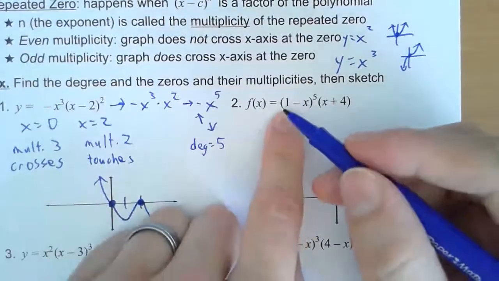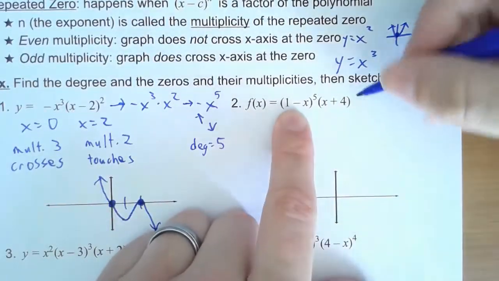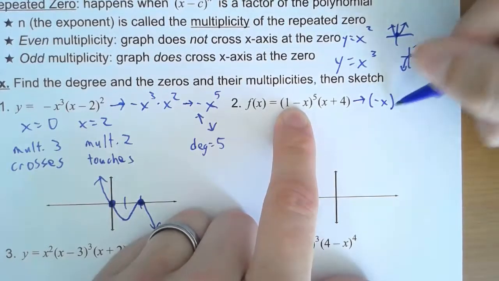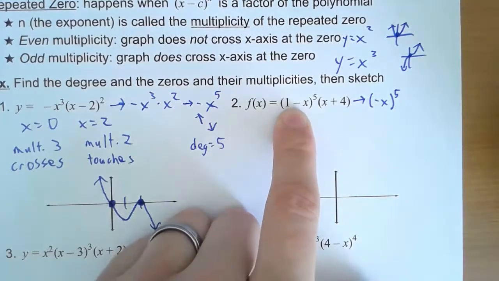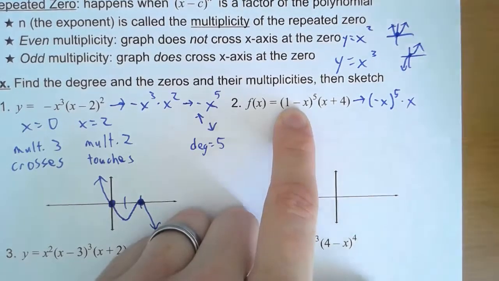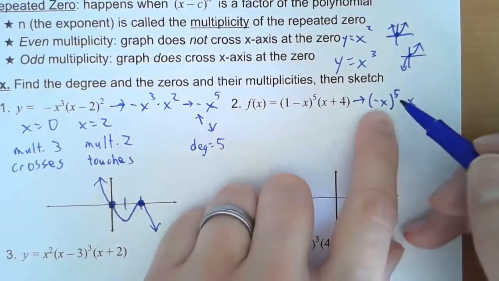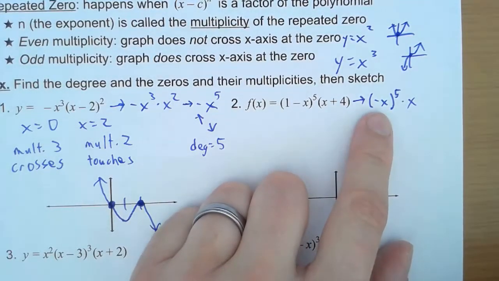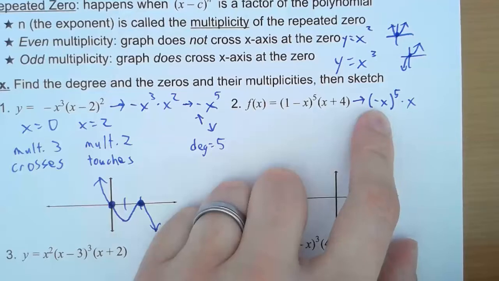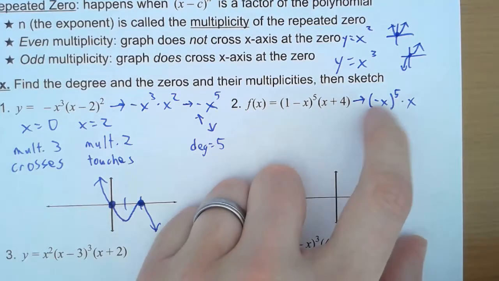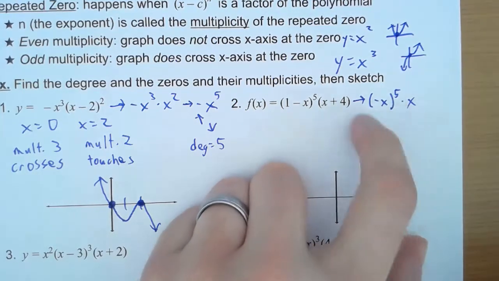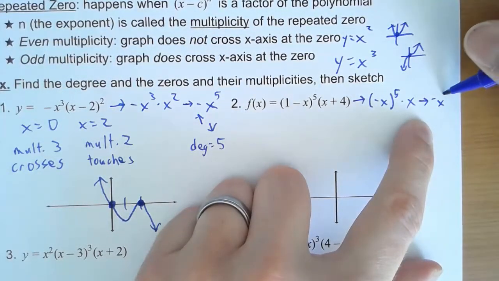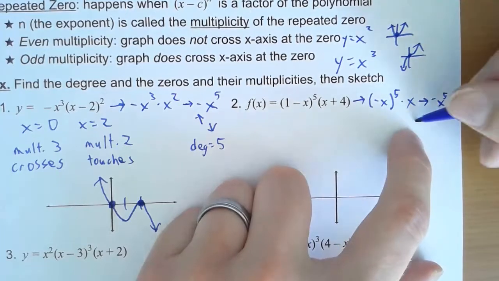On this one here, be careful with these backward subtraction ones. There's a negative on the x there. So this is negative x to the 5th times x. Now, if you have negative x to the 5th, is that negative still going to be there? Is it going to go away? It is still going to be there because it's an odd exponent, right? If that was an even exponent, if that was negative x to the 6th, then the negative would just disappear. But it is going to be negative x to the 5th times x.